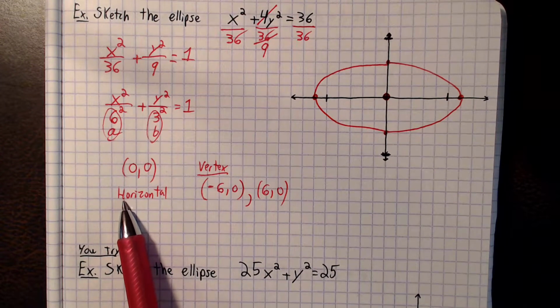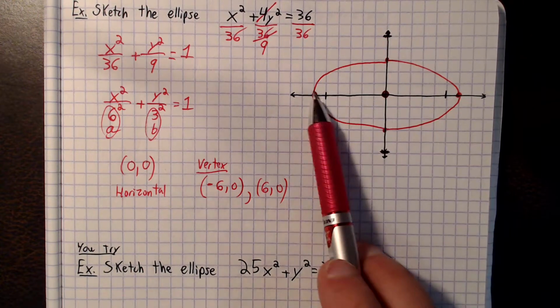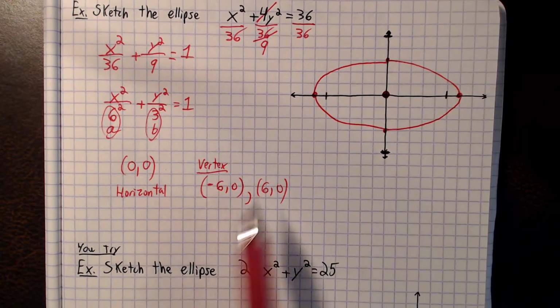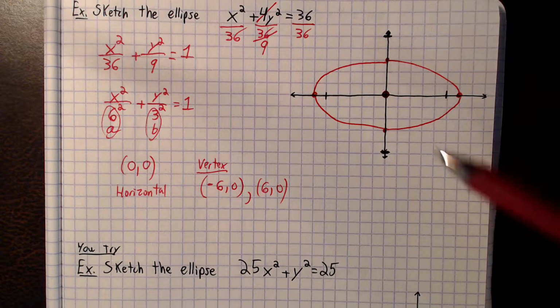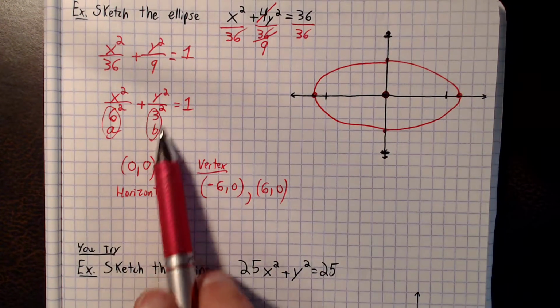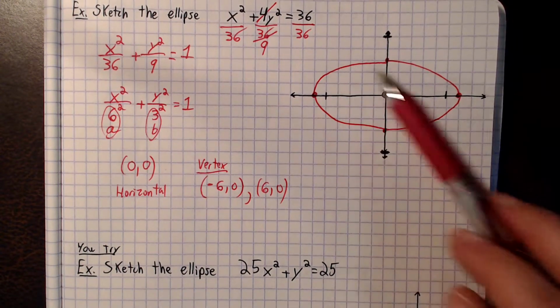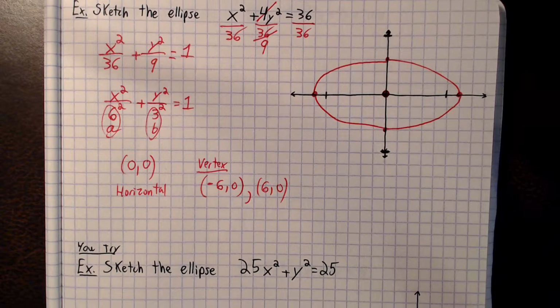We knew the major axis was horizontal, that associates with A, so I went 6 units in both directions from our center. That was where our vertex comes from. We also know the minor axis is our B value, which we found right here to be 3. So from the center we went up 3 and down 3. Once we have those 4 points, we draw that ellipse.